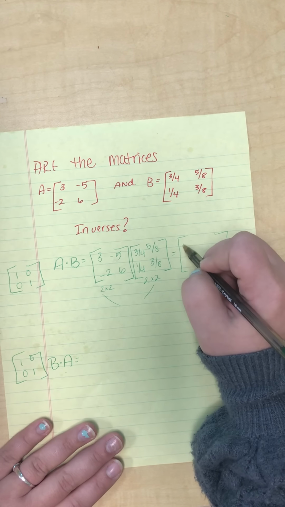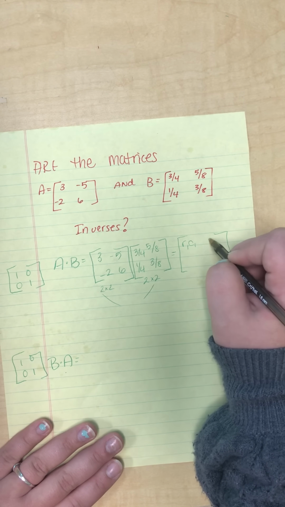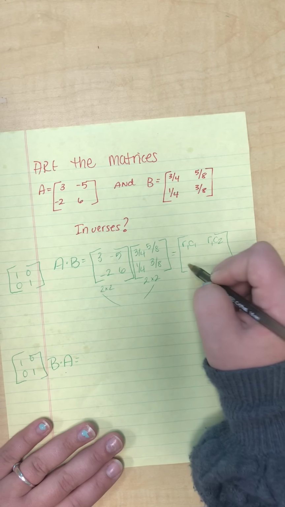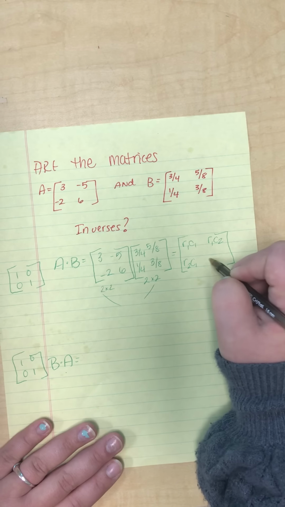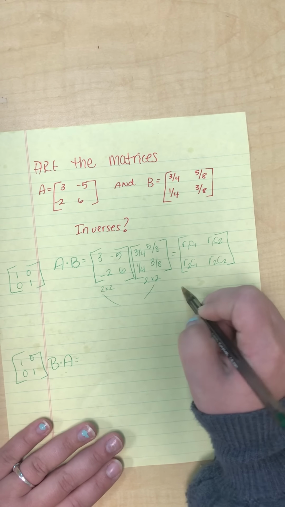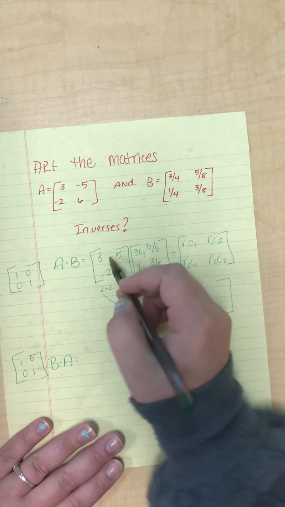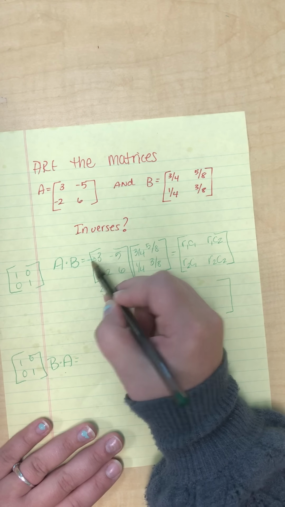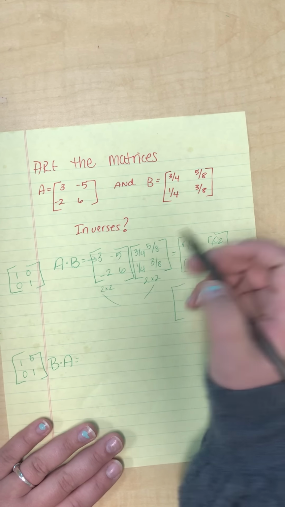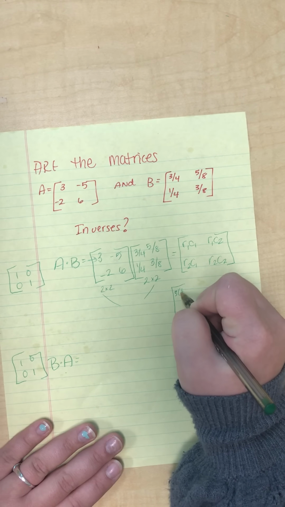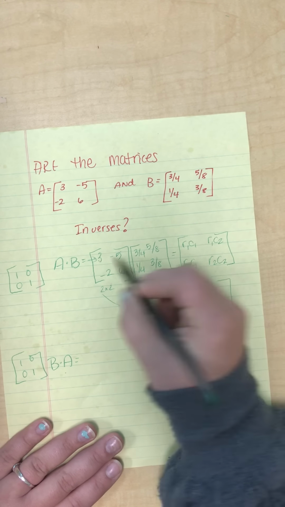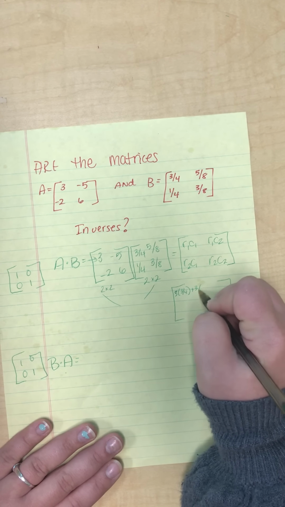So here I'm going to do row 1, column 1, row 1, column 2, row 2, column 1, and row 2, column 2. Row 1, column 1, so that's this guy and this guy here. So 3 times 3/4 plus -5 times 1/4.